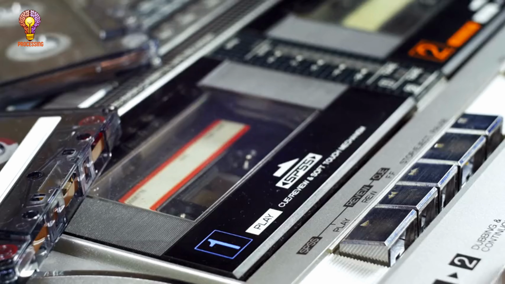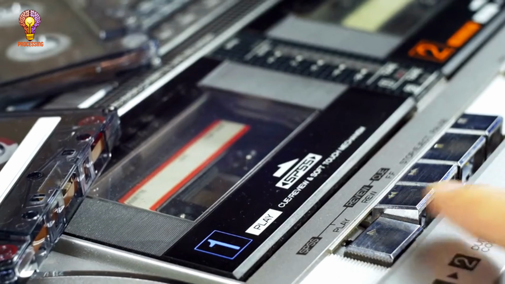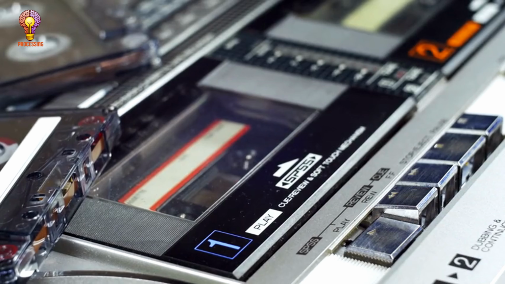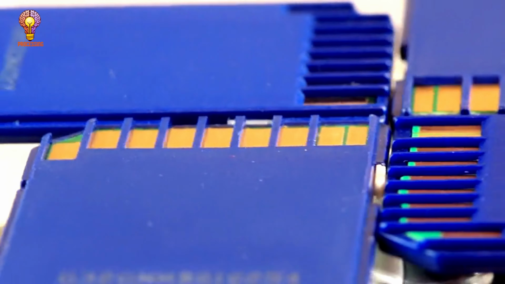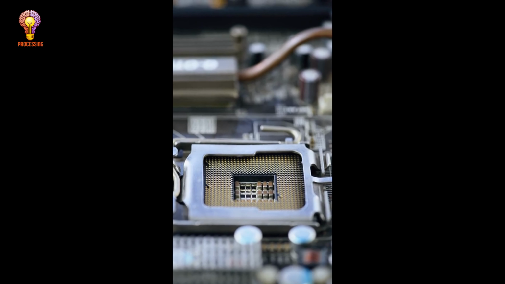2. SSD (solid-state drive) manufacturing. Uses NAND flash memory to store data electronically, faster than HDDs. 3D NAND stacking allows for more storage in a compact space.